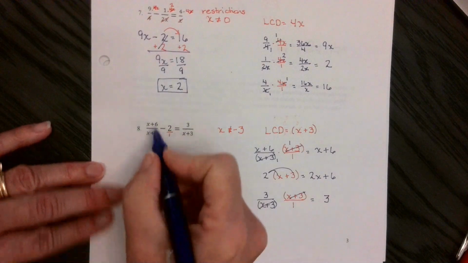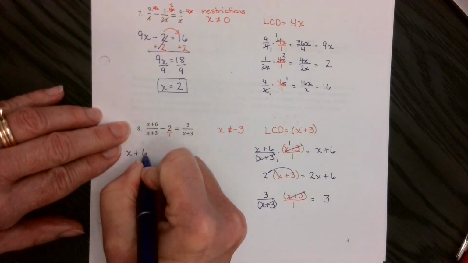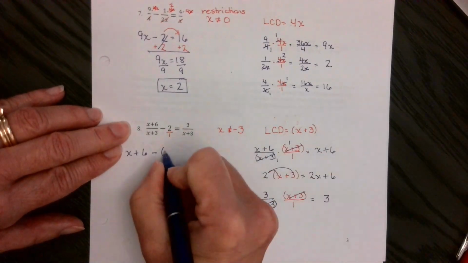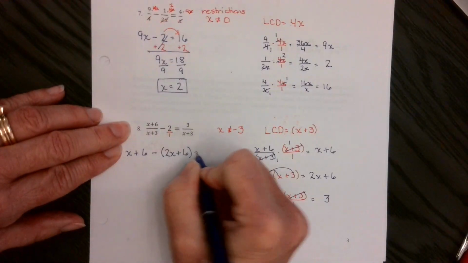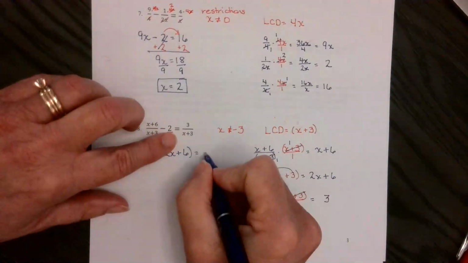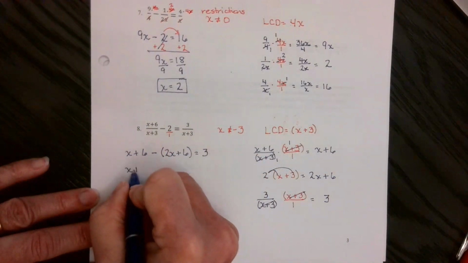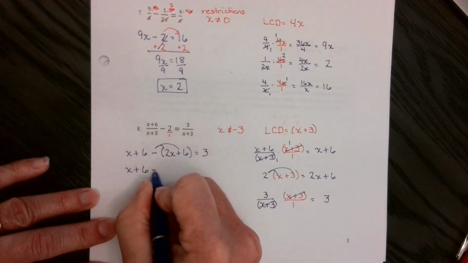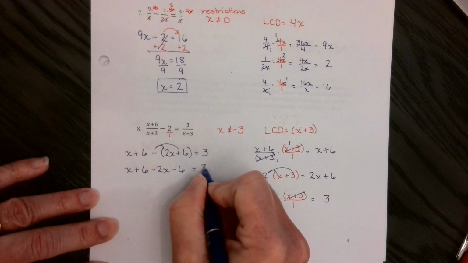So now, here I have x plus 6 minus this 2x plus 6. Be careful there. Anytime you have subtraction, you've got to be careful. And here I ended up with just 3. Okay, so now when we simplify this, we get x plus 6. We're going to distribute this negative, and we get negative 2x minus 6 equals 3.